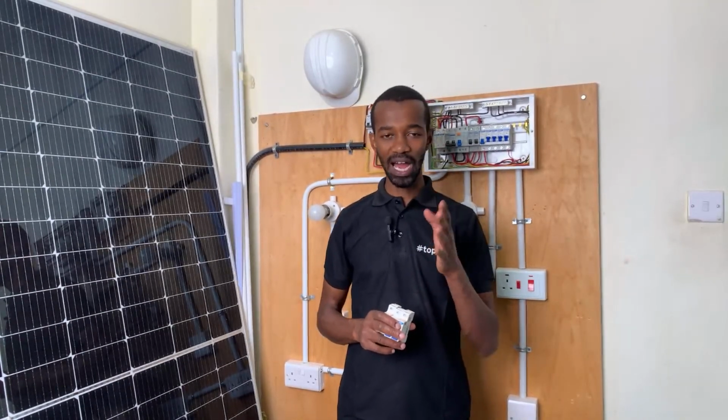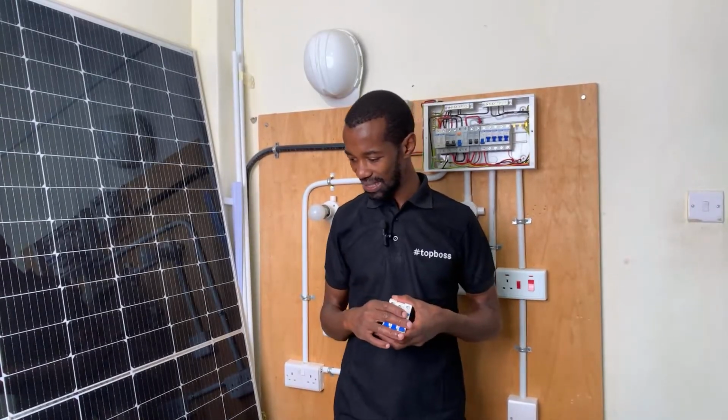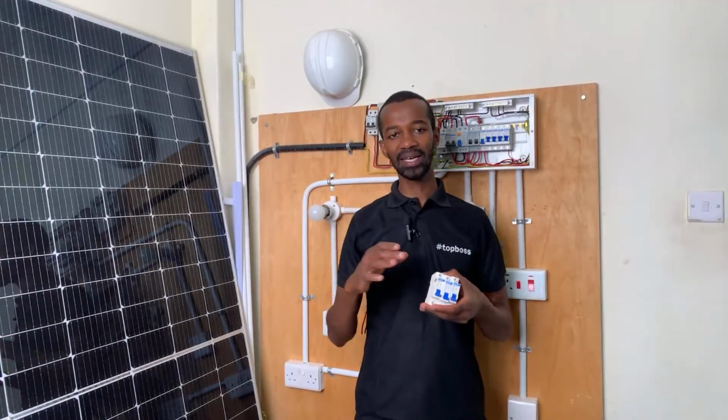You find that in a lighting fixture you will have a chandelier, or panel lights. These lights may be drawing very low amounts of power.